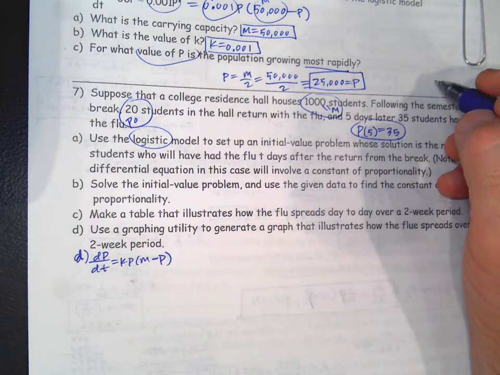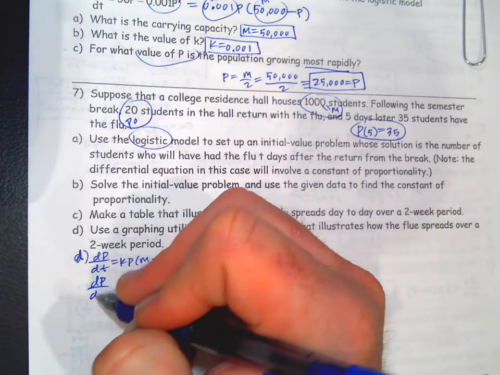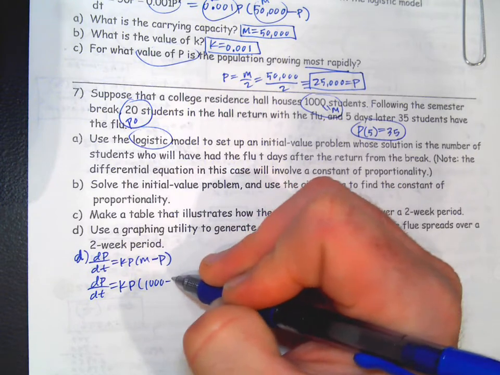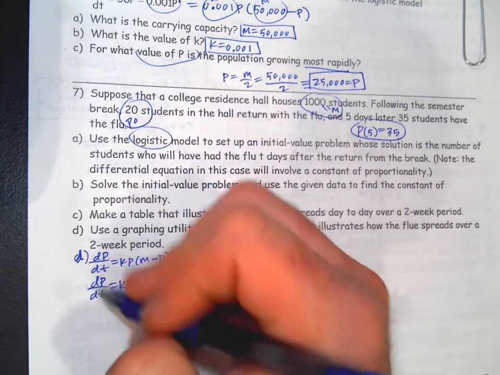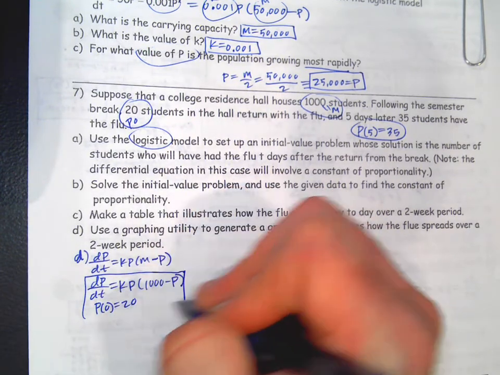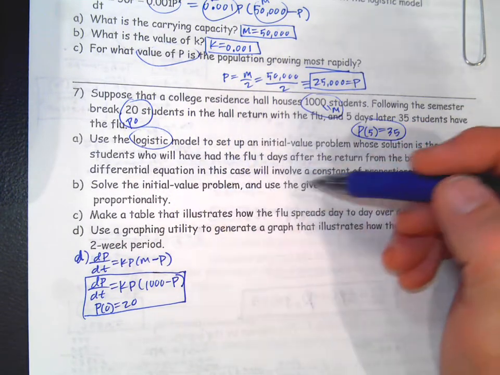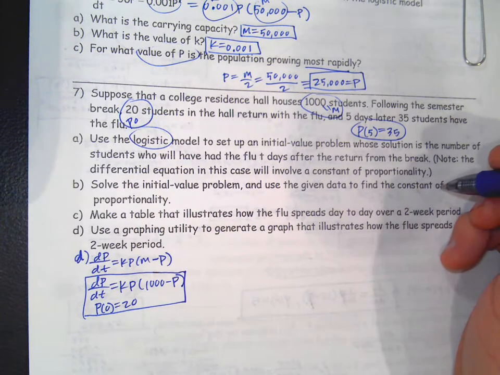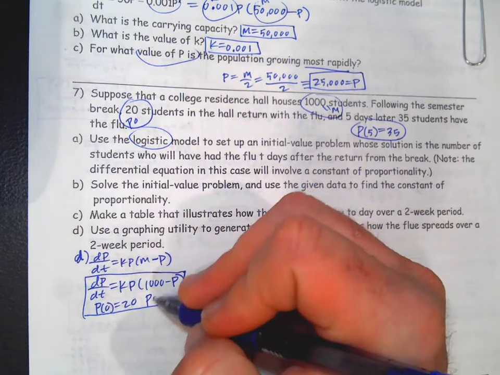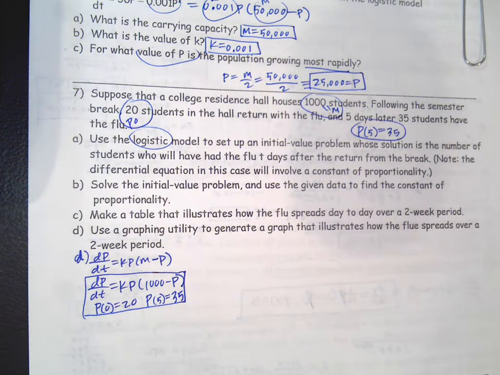So for our problem, I think we could say that dP/dt equals kP(1,000 minus P), and P(0) equals 20. That's our initial value problem. Okay, now B says solve the initial value problem and use the given data to find the constant of proportionality. So we also know that P(5) equals 35.